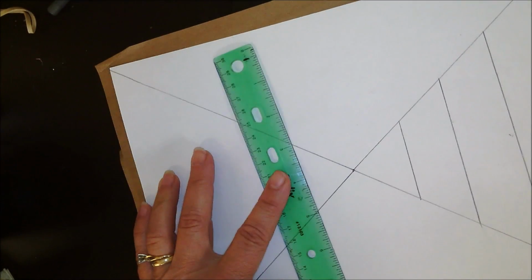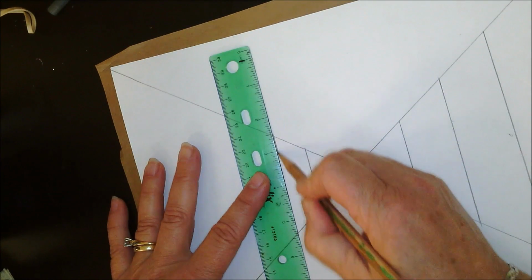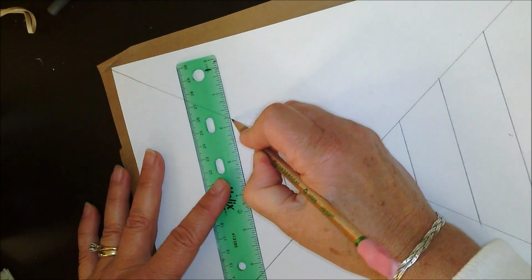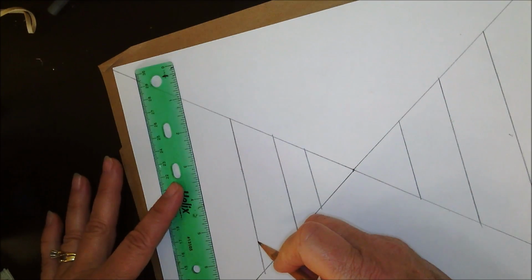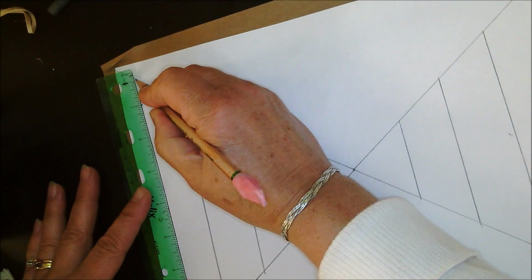And on the other side, to mix things up, I'm going to put 5. So here's 1, 2, 3, 4, and 5.